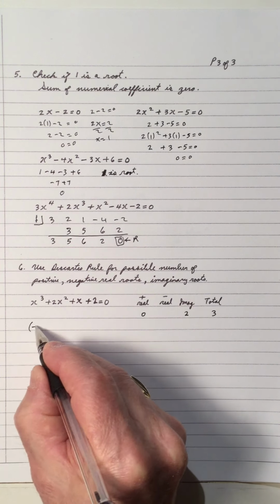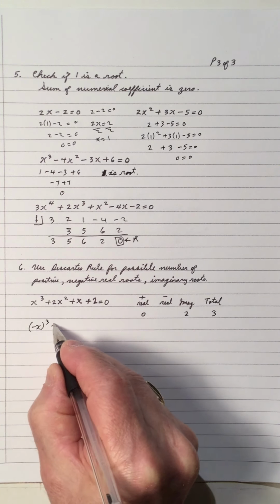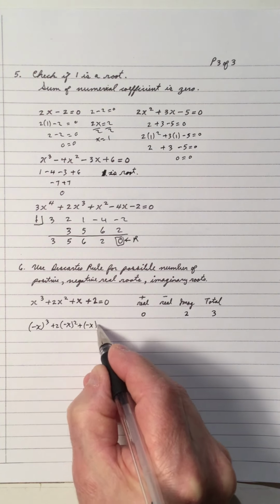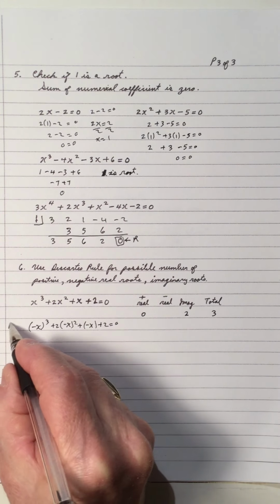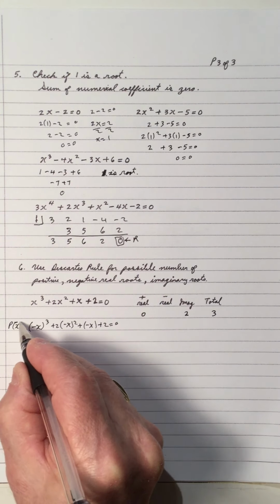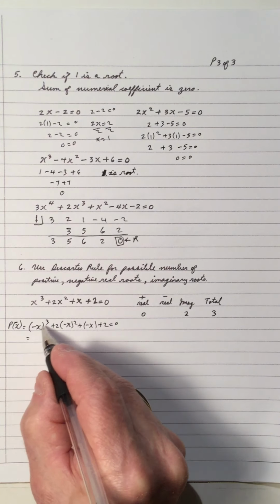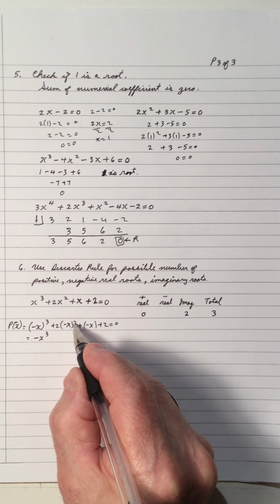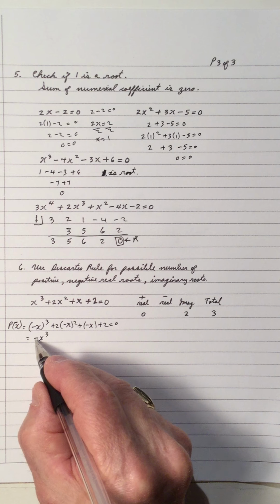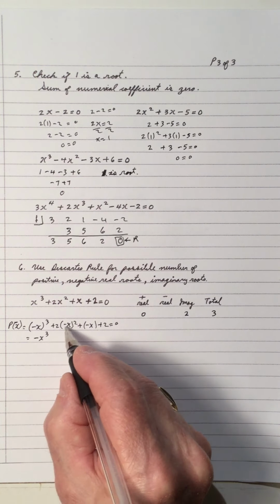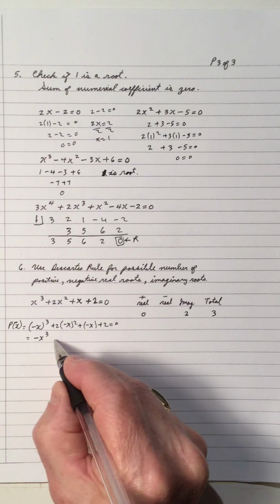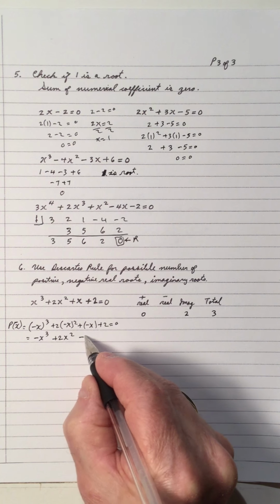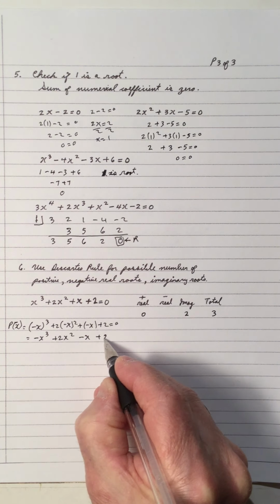So when I put in a negative x into here, like this, so I put the negative in, there it is. So I'm doing the P of negative x. So negative x cubed is the negative of x cubed. Negative x squared is x squared, so 2 times that is positive 2x squared. And the positive of a negative is a negative x plus 2 equals 0.